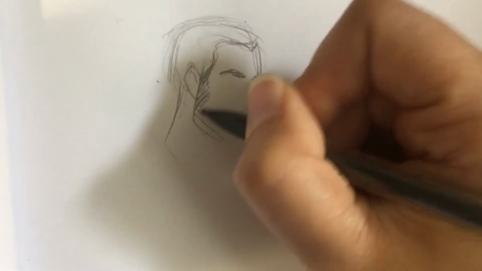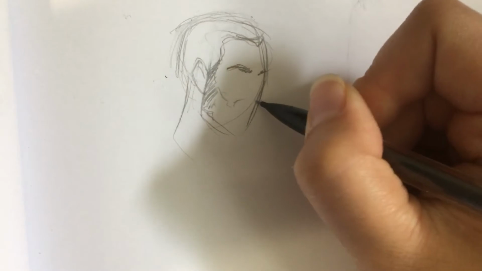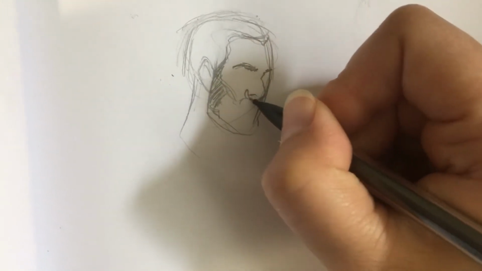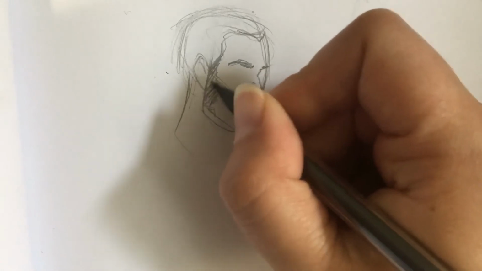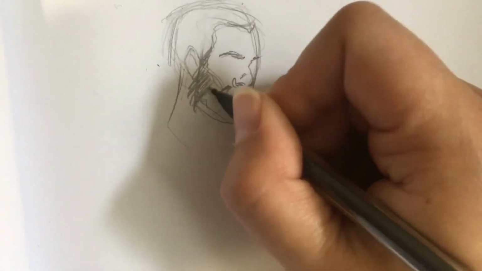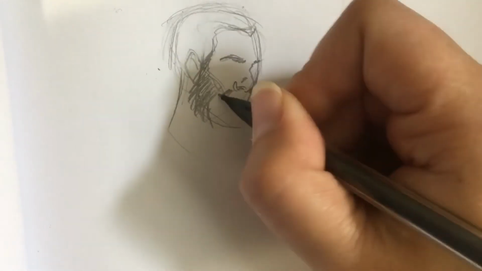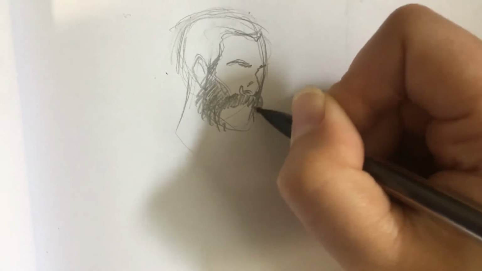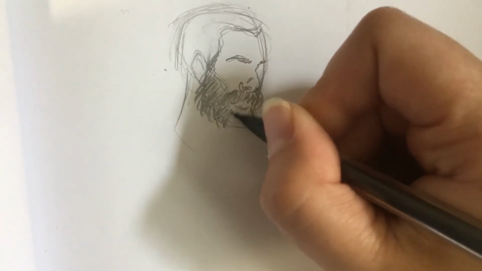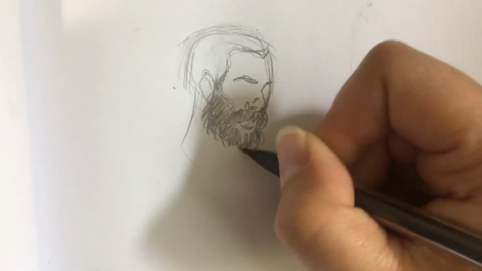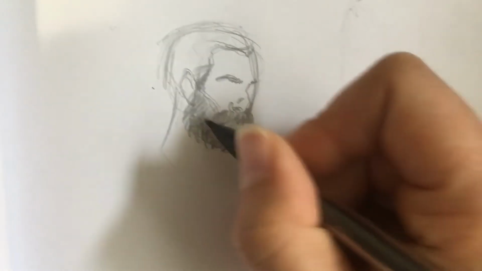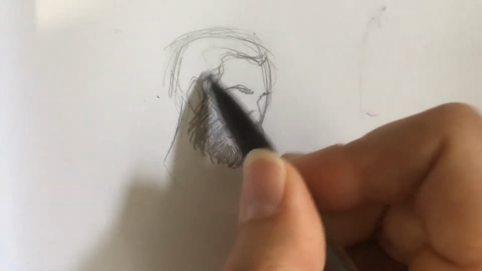Men will have the beard coming down, and facial hair generally follows that kind of rule as well. It follows the cheekbone. This guy will have a nice big bushy beard. Generally facial hair will follow the curve of the face.